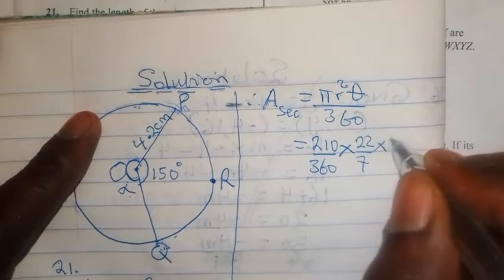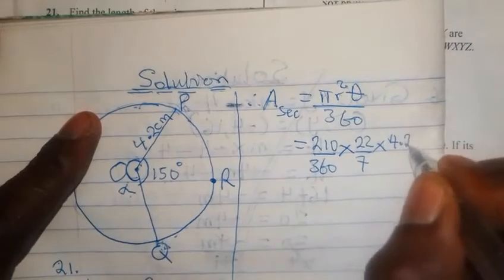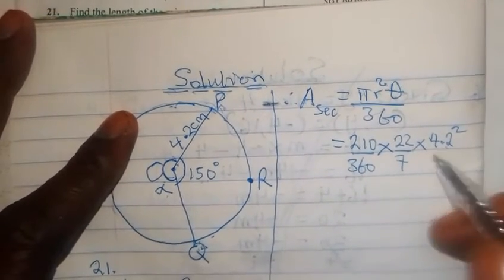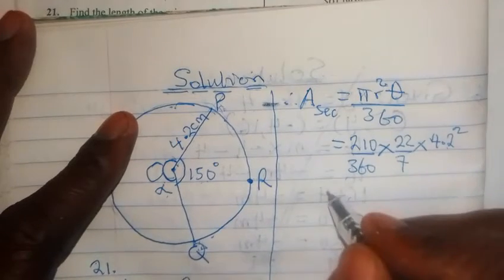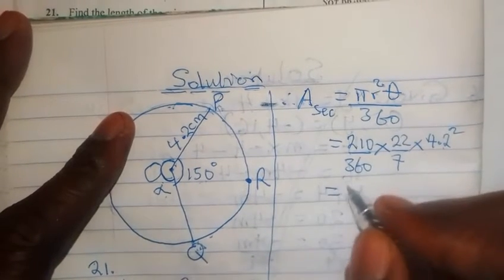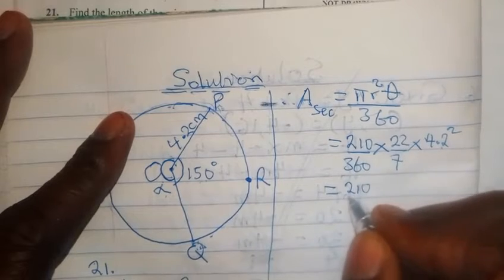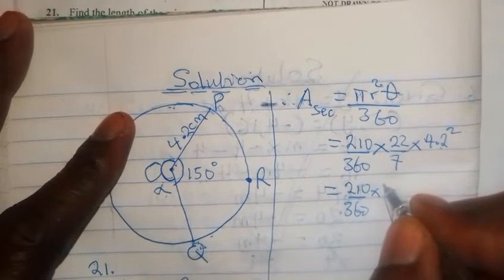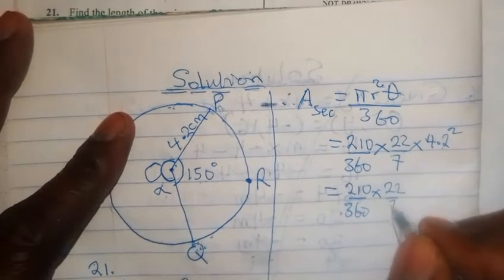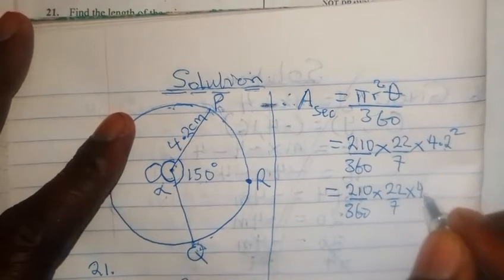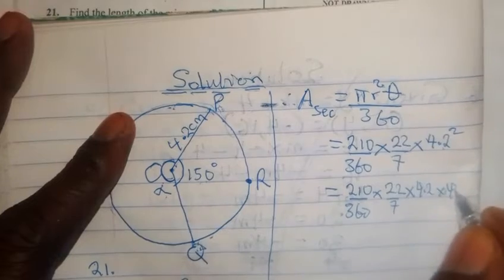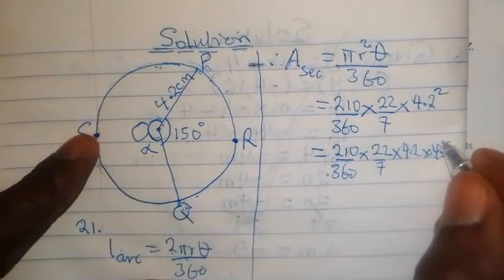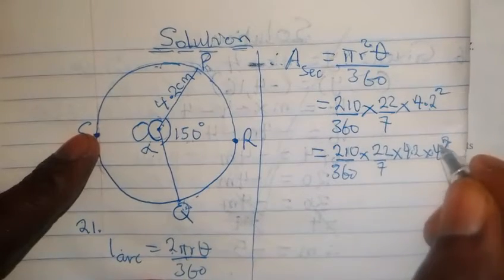then multiplied by what? Our 4.2 squared. Now 4.2 squared means 4.2 times 4.2. So in doing this, we shall arrive at 210 divided by 360, then multiplied by 22 upon 7. Then our 4.2 times 4.2 comes in here.